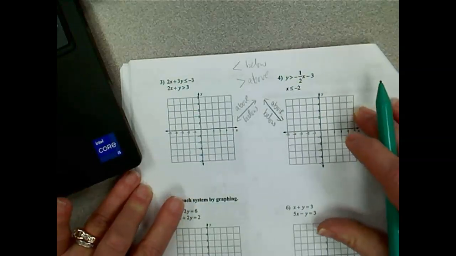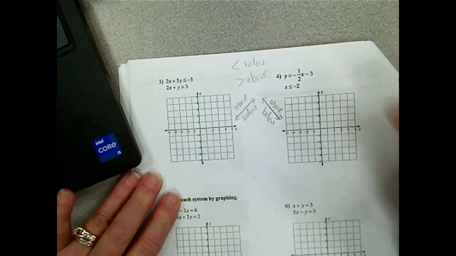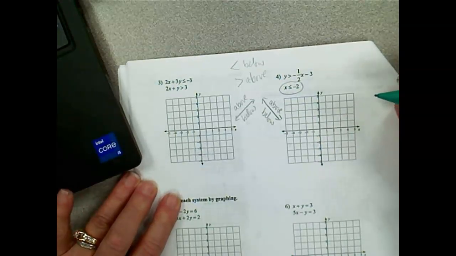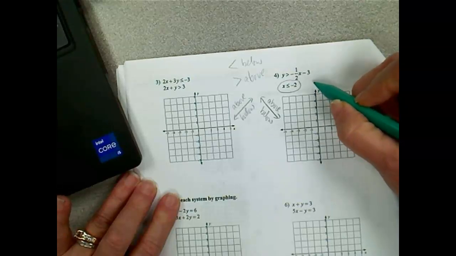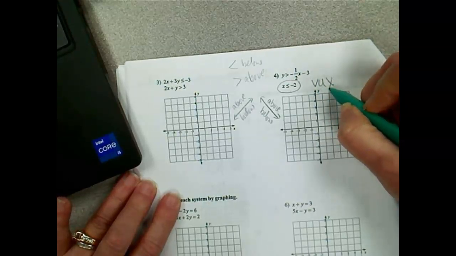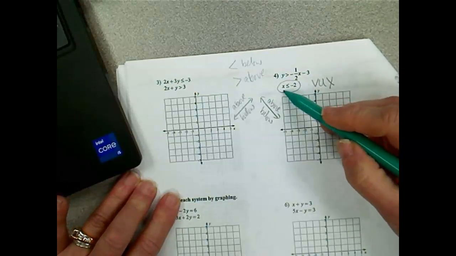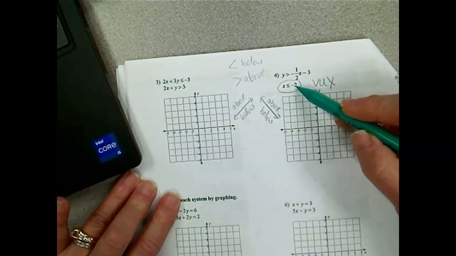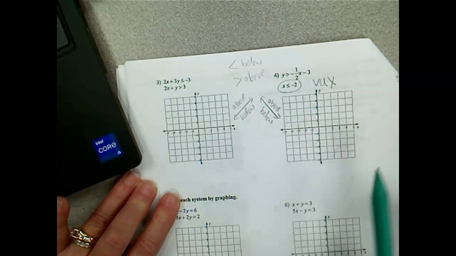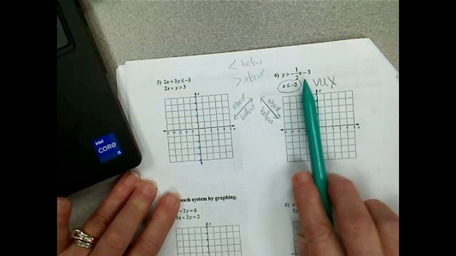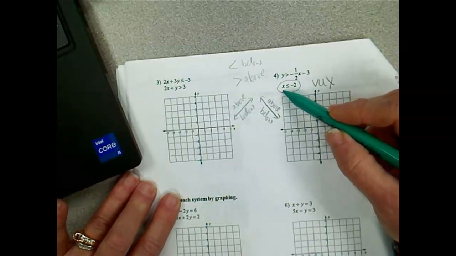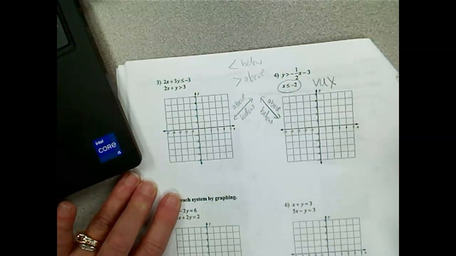One other thing that they seem to do to try to trick you guys sometimes, notice how this one doesn't have a y, it only has an x. It's been a minute since we've talked about this, but that makes a vertical line because there's only an x. So you have a vertical line at -2, which is right here. And it says less than. Well, less than is to the left, greater than is to the right. If this line only had a y and no x, it would have been horizontal.